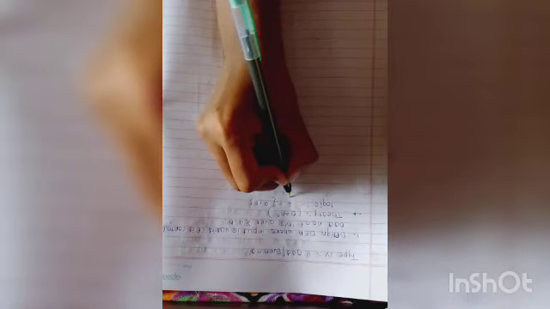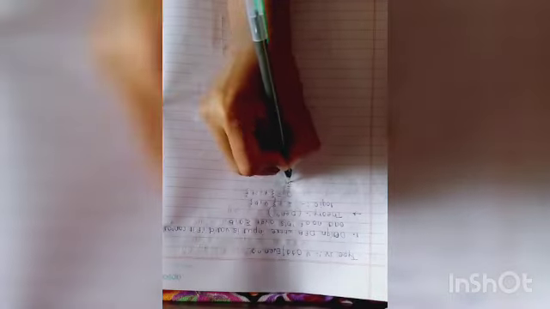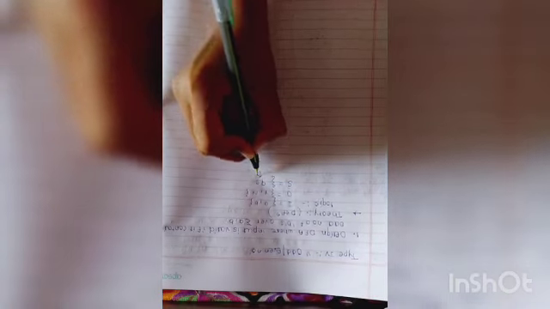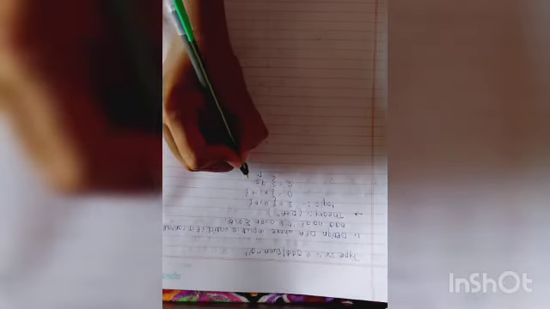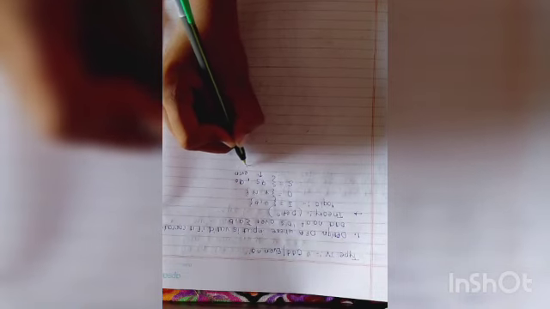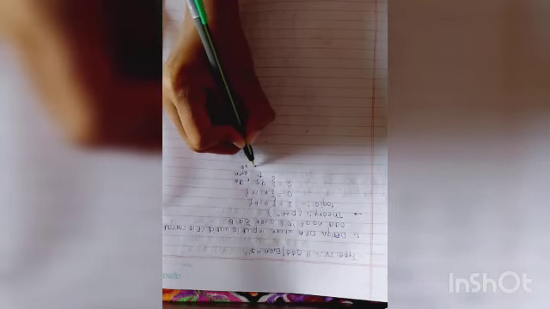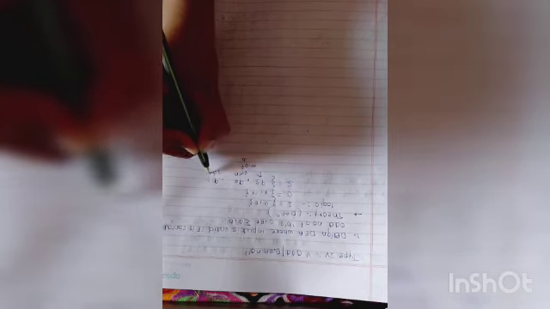Input is given as a, b. The first state is QS, the start state. We have to find an odd number of b's, so we take state Q0 for an even number of b's and Q1 for an odd number of b's.